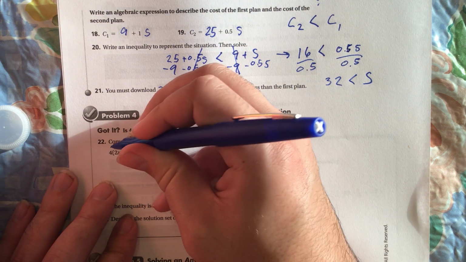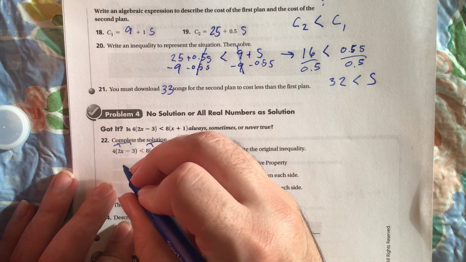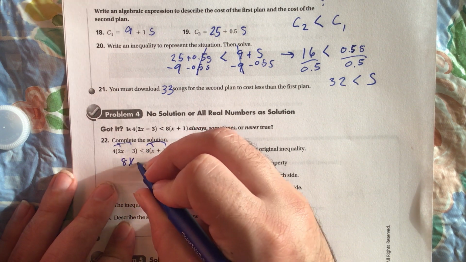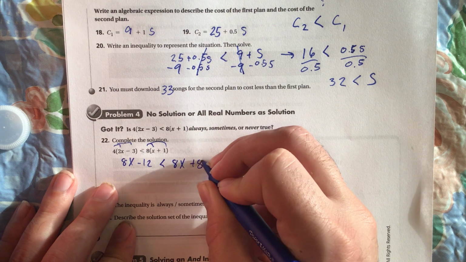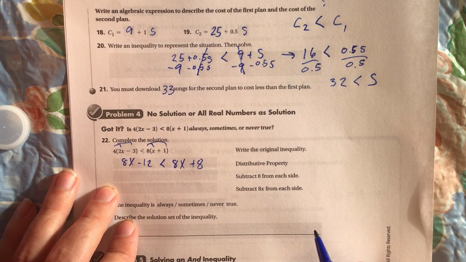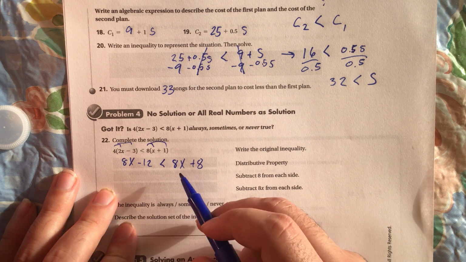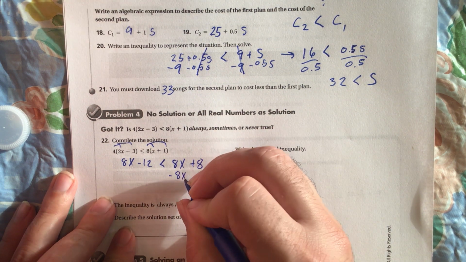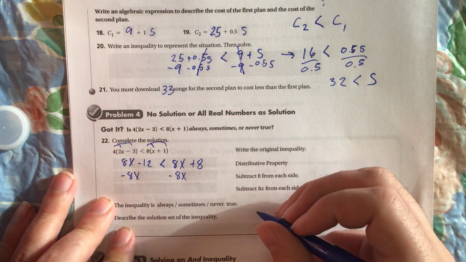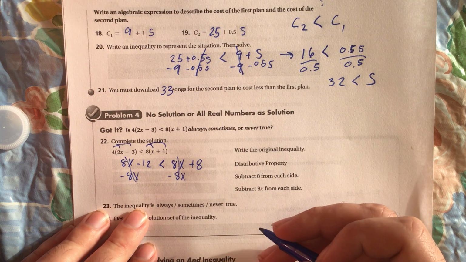So we do the distributive property. We get 8x minus 12 is less than 8x plus 8. Okay, multiply inside. Let's say I want to subtract 8x from both sides. I'm getting my variables all on one side. Okay. And we wind up with all the variables canceling out.